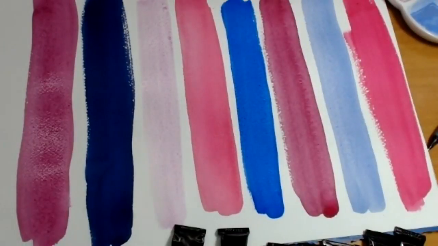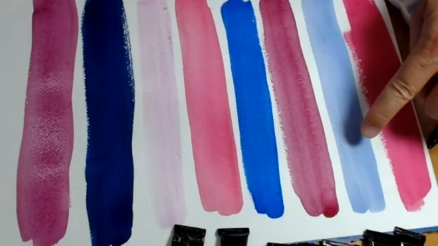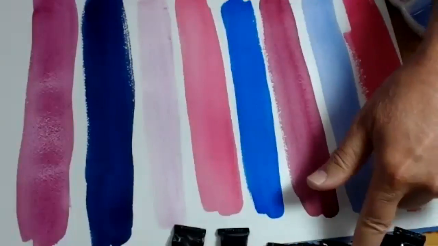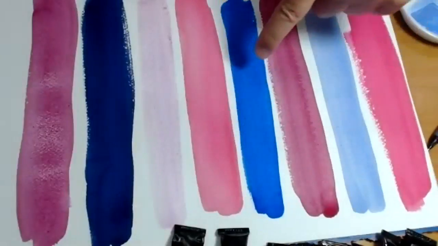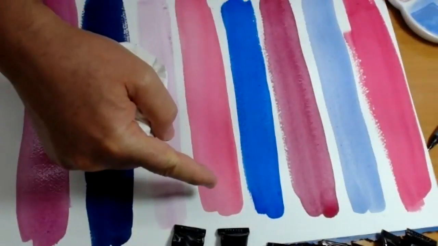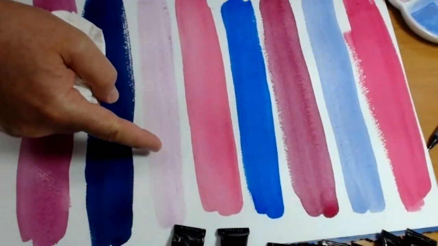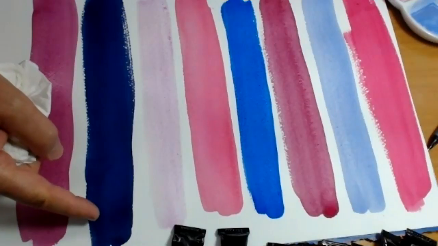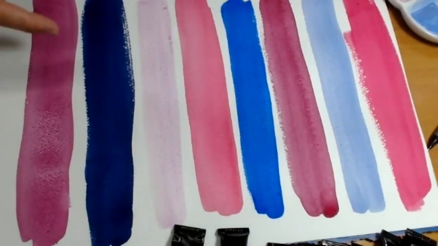Bring this out a little bit. So here we have quinacridone pink. We have lavender, quinacridone magenta. This is French ultramarine. This is quinacridone rose, cobalt violet, indanthrone blue, and this is permanent violet.